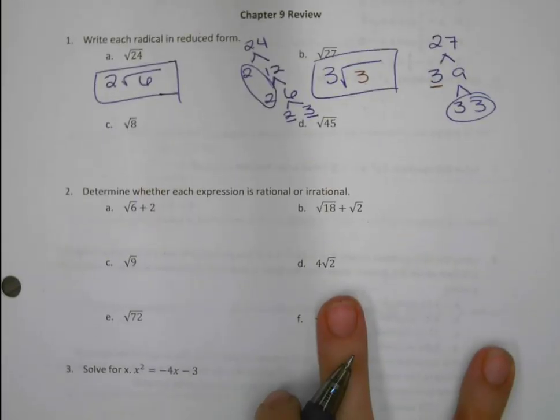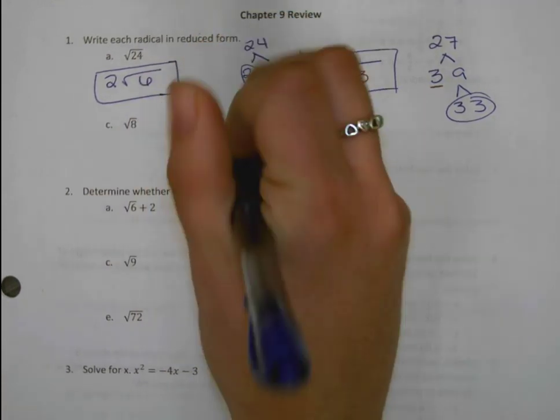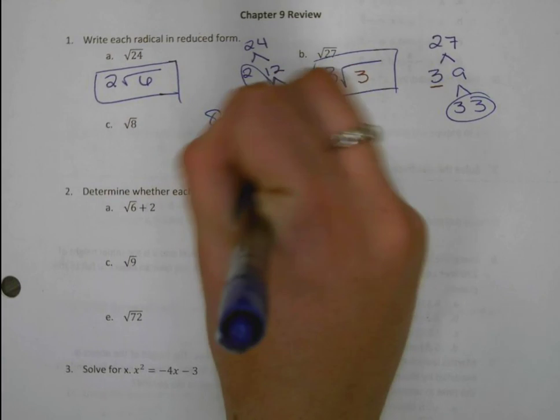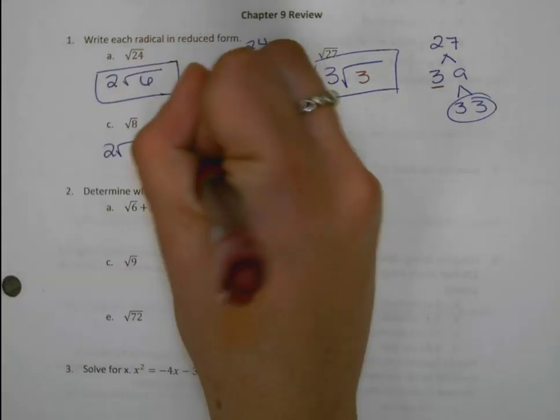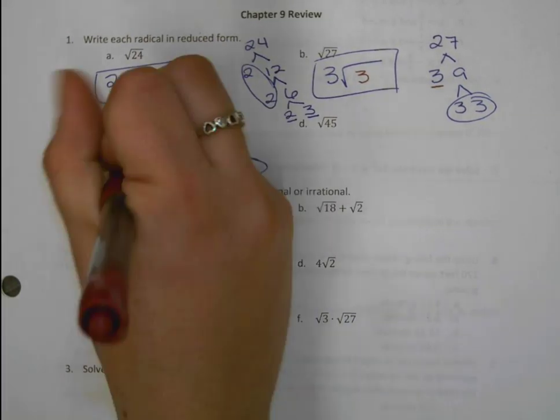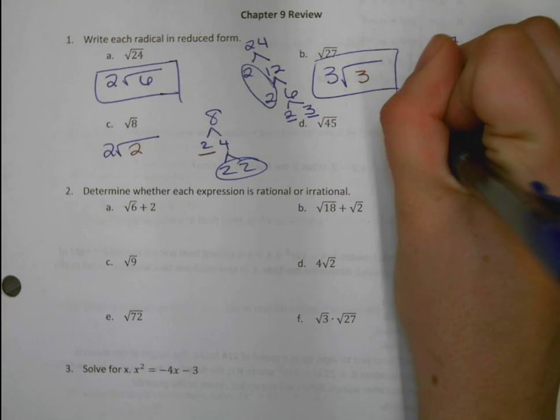Same thing with number 8. I'm going to do my factor tree. So I get 2 and 4, and then 2 and 2 for 4. I have a pair of 2's. This goes on the outside. And I have this 2 that's left alone. He stays inside. Okay.